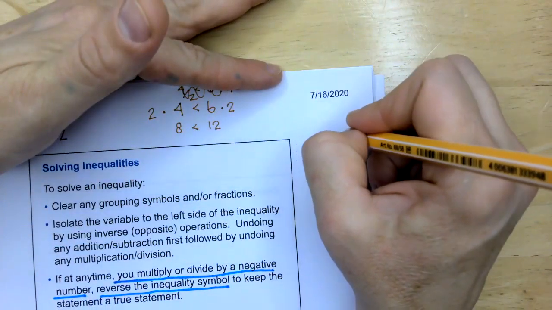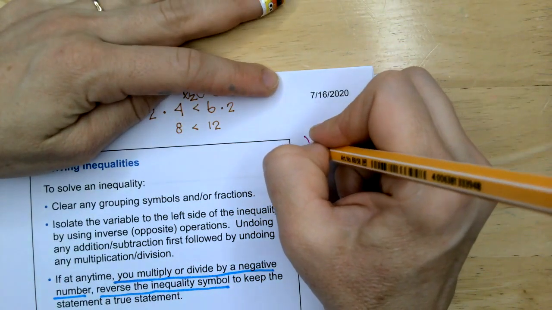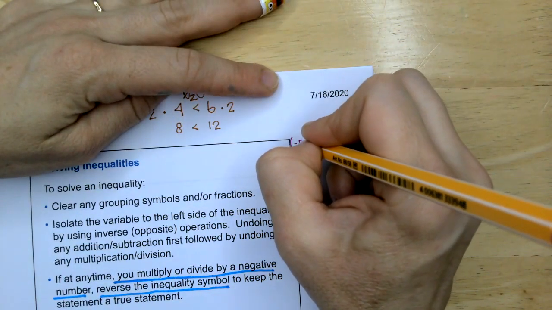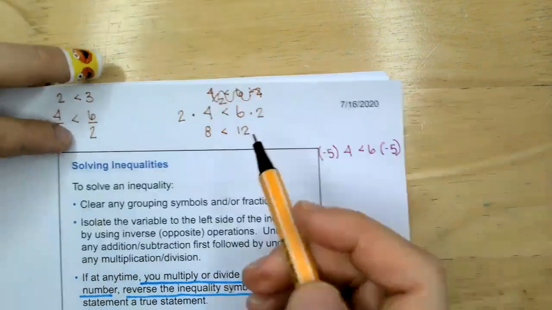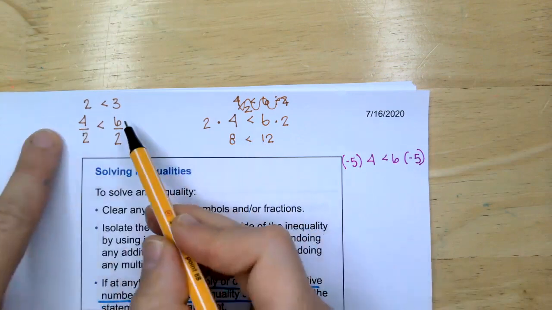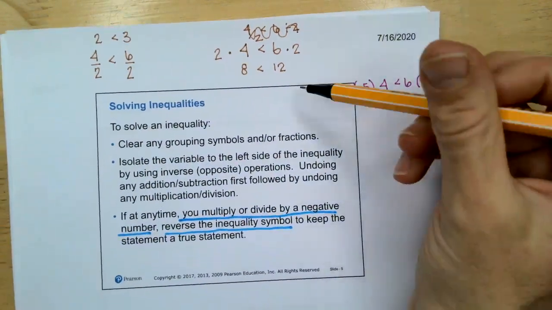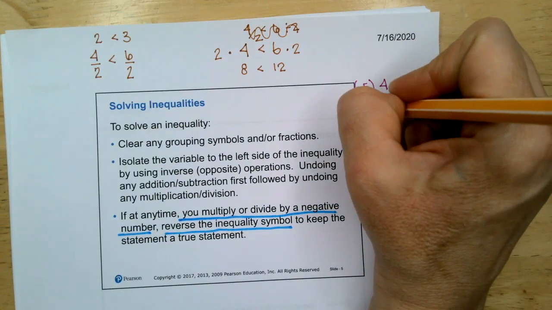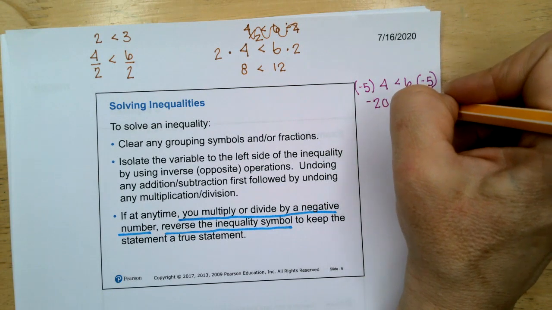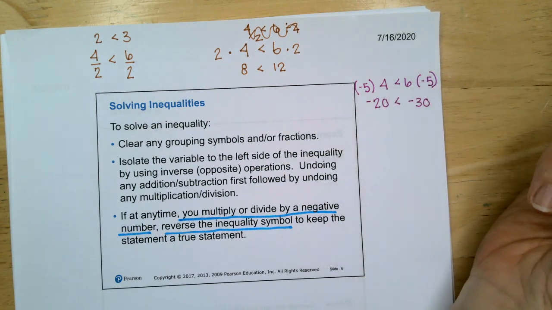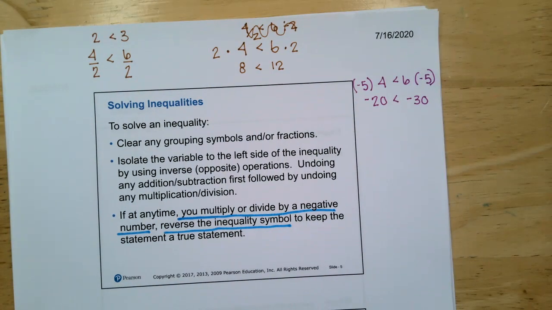4 is less than 6. What if I multiply it by negative 5? If I multiply by a positive, it's still true. Divide by a positive, still true. What if I multiply by a negative? 4 times negative 5 is negative 20. 6 times negative 5 is negative 30. Think about this.